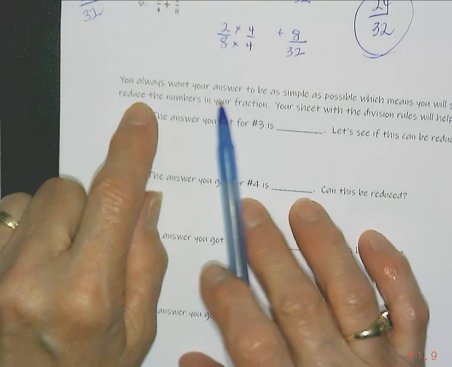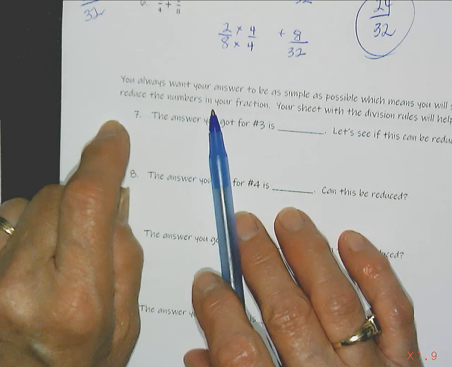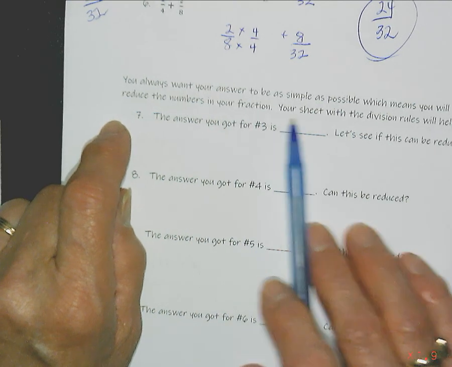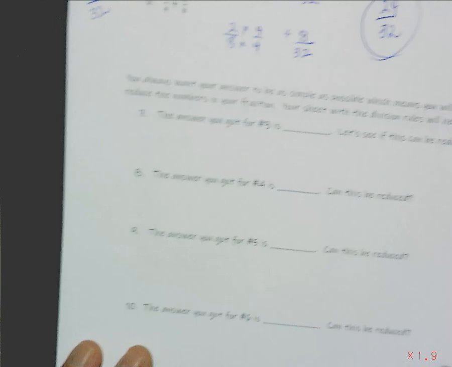All right. You always want your answer to be as simple as possible, which means you will sometimes need to reduce the numbers in your fraction. Your sheet with the division rules will help you reduce fractions. Remember at the beginning of the year, I gave you these sheets and I said, keep it in the front. The very first lessons we did were practicing with that division sheet. Knowing when 2 numbers are both divisible by 2, knowing when a number is divisible by 5, knowing when a number is divisible by 3. So that is going to help you.